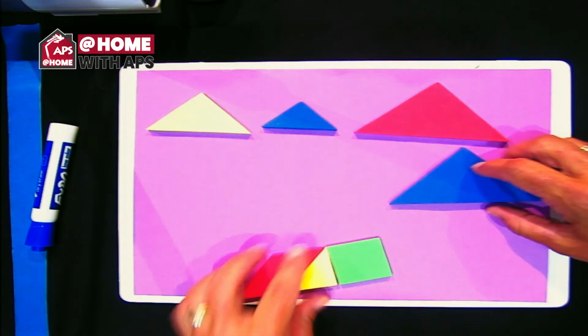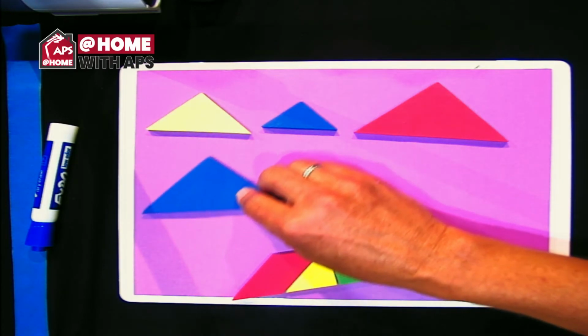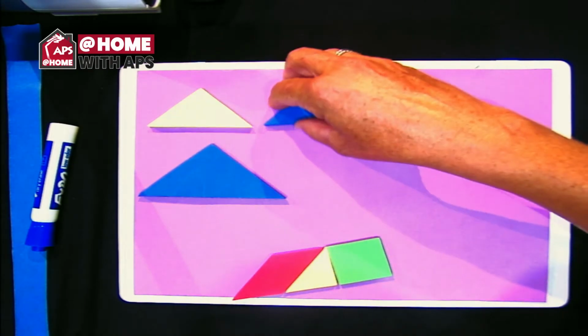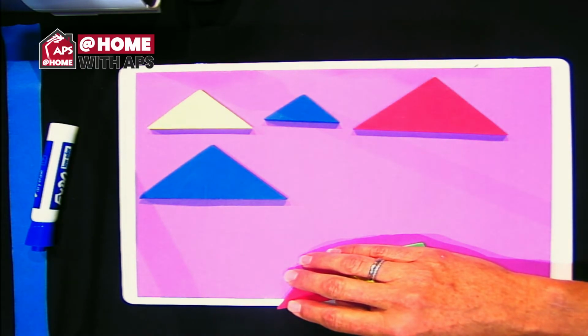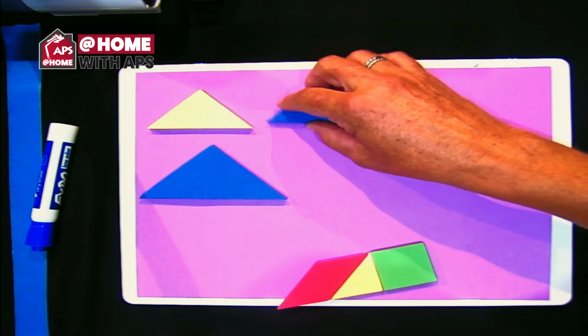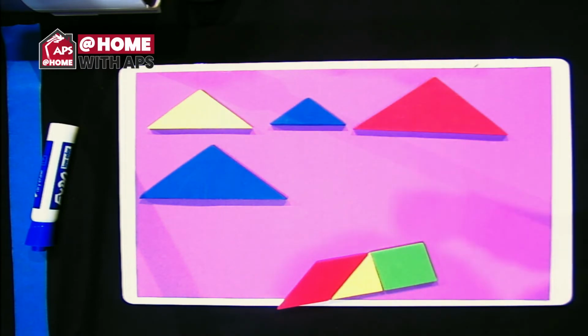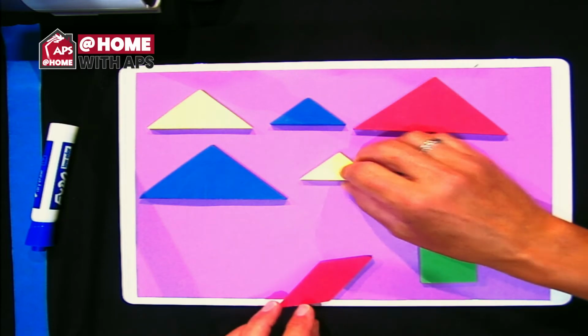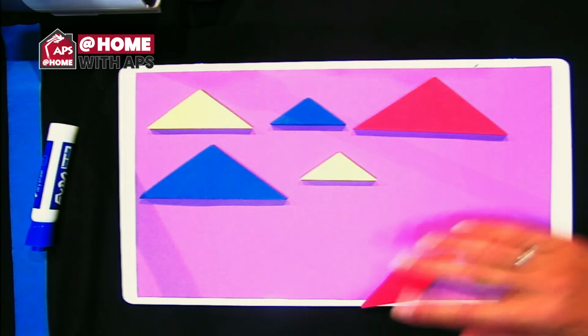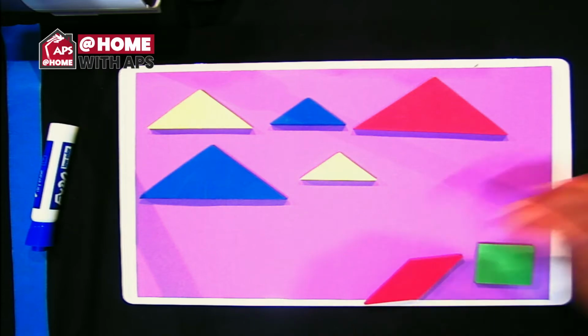So triangles are one of the types of shapes we have. How many triangles do we have? We have 4, right? And triangles are the same because they have 3 sides. These triangles are different. Oh, we have 5 triangles. Oops. These triangles are different because they are different sizes.